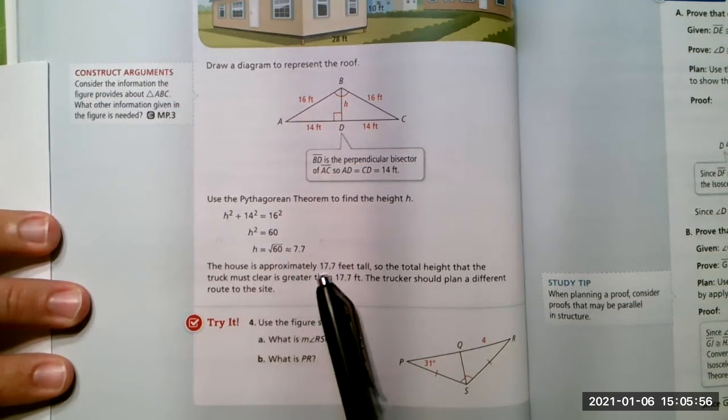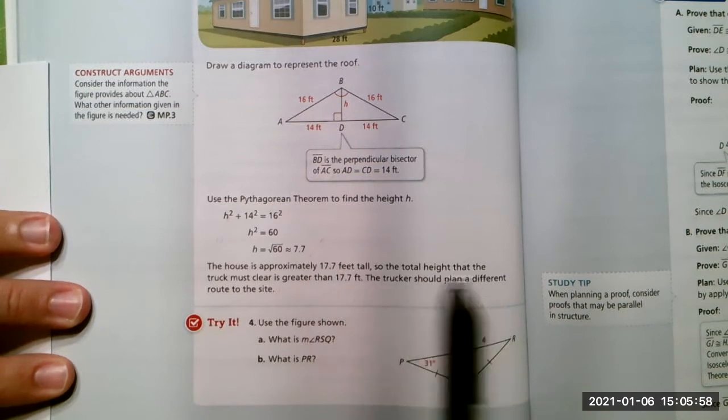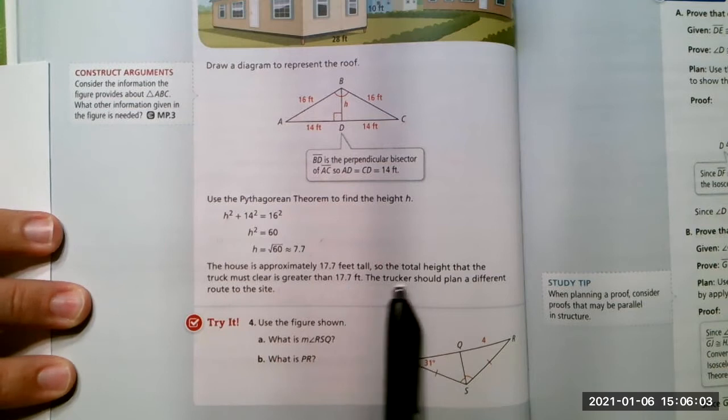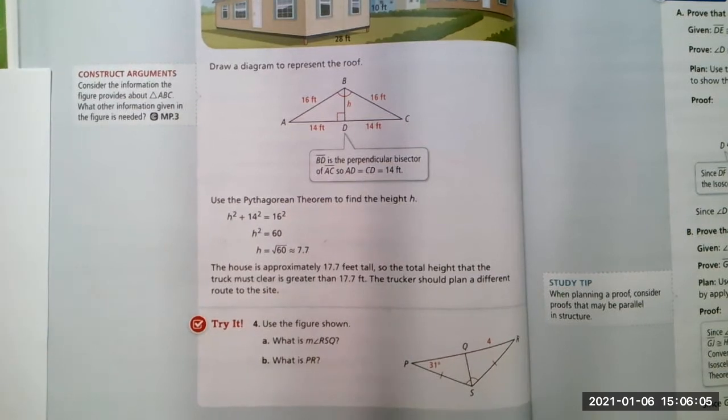So the house is approximately 17.7 feet tall. So the total height that the truck must clear is greater than 17.7 feet. The trucker should plan a different route to the site.